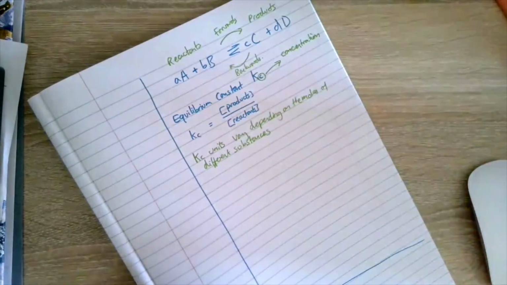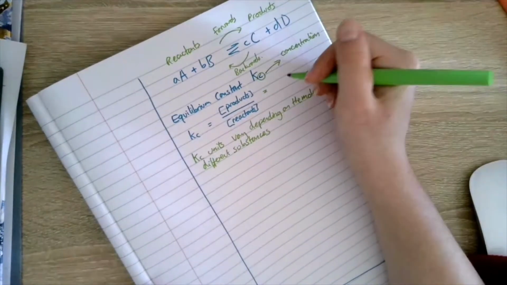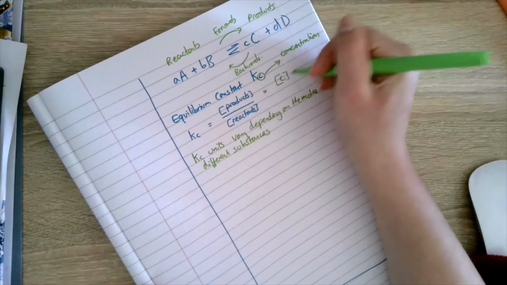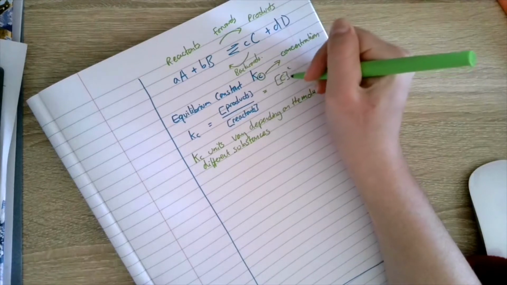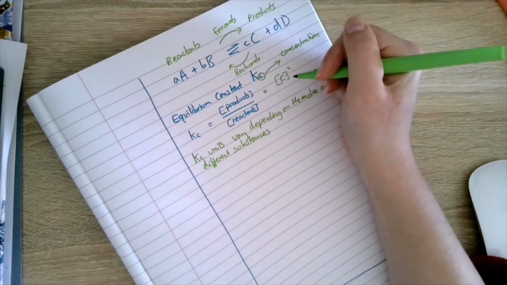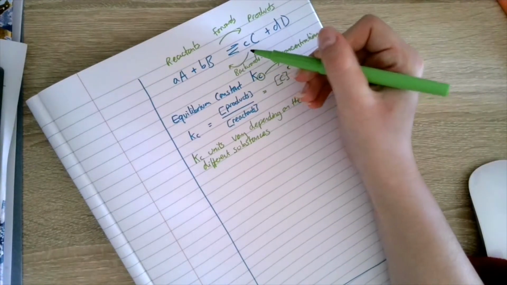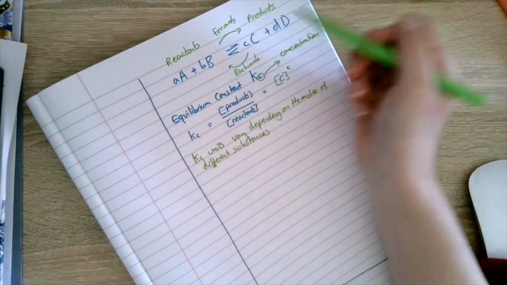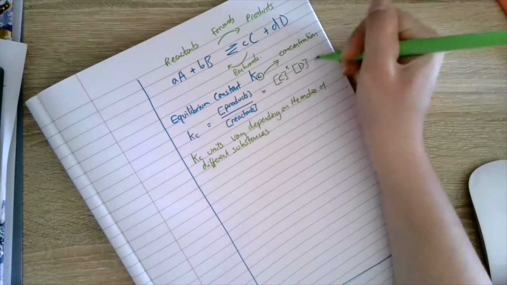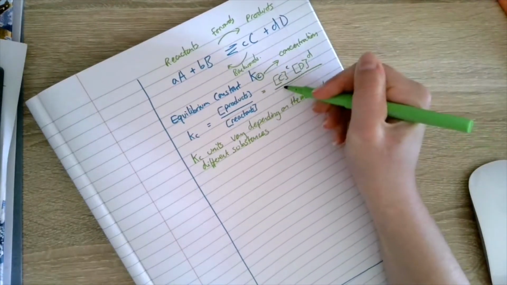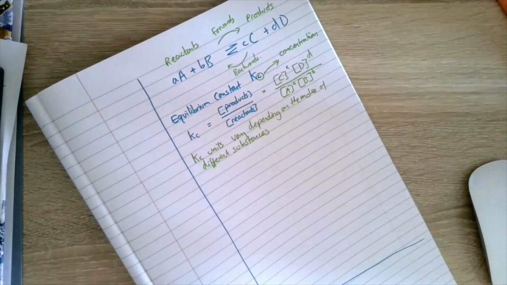But for this generic expression, our stoichiometric coefficients are used as indices. So capital C in square brackets shows the concentration of that substance C, and then that little c is your stoichiometric coefficient, telling you the ratio of the number of molecules in that equilibrium. And then concentration of D divided by A and B.